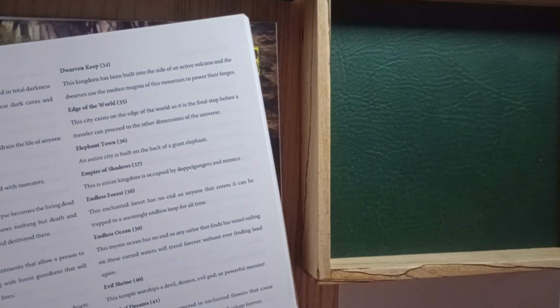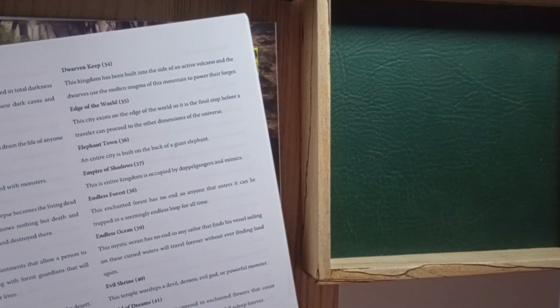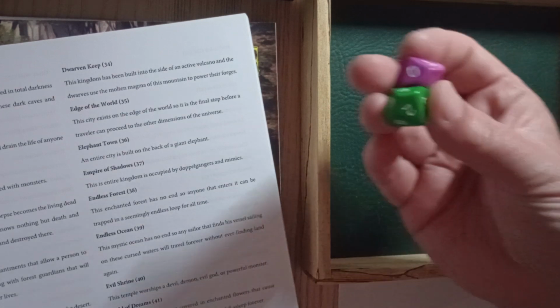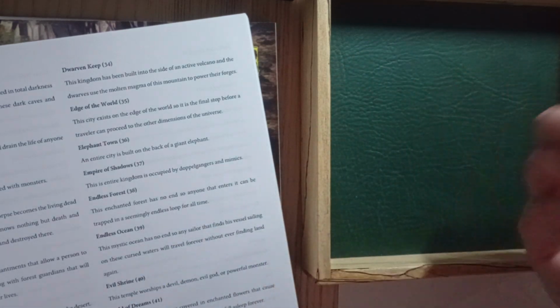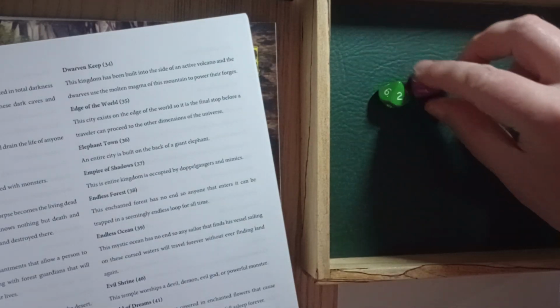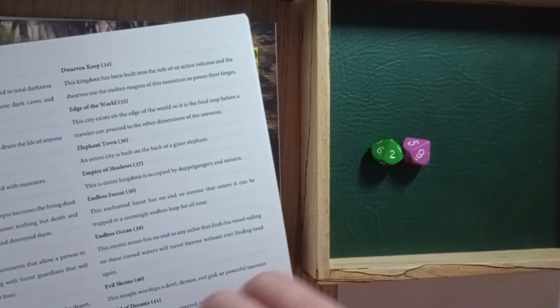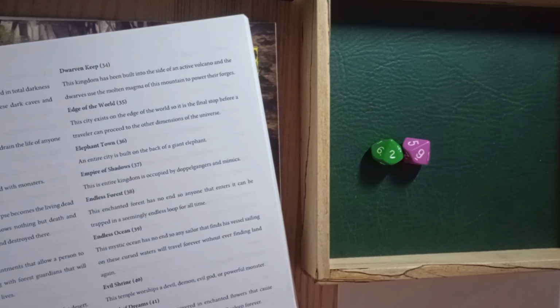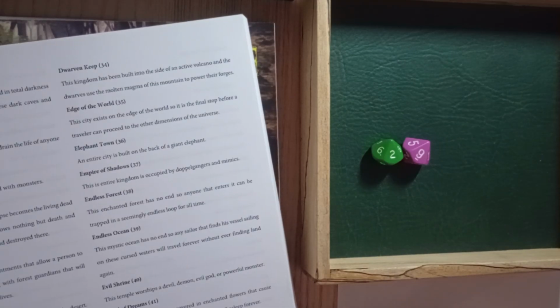This one is fantasy locations. It's a D100 roll. I'm going to do green first, only because it appears alphabetically first. That is 29. 29 is Diamond Mountain. This huge mountain is made entirely out of magic crystal that is the hardest substance in the world. Diamond Mountain.